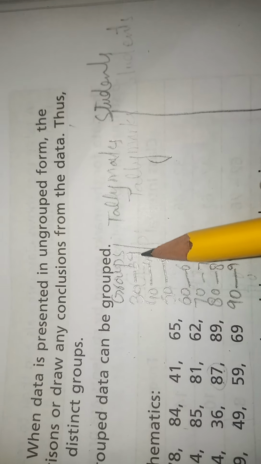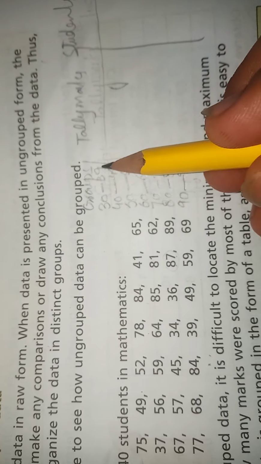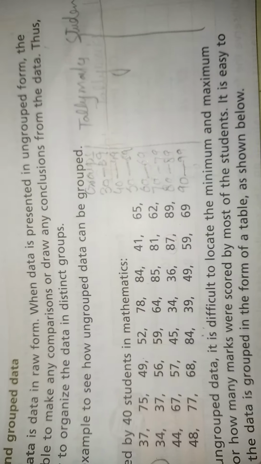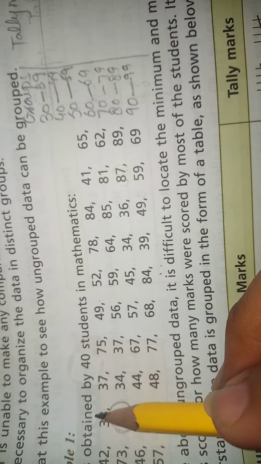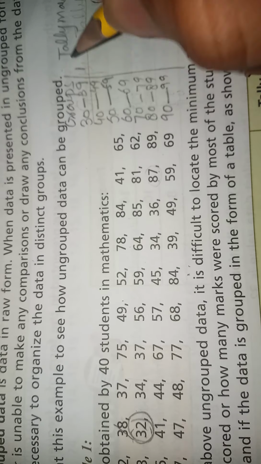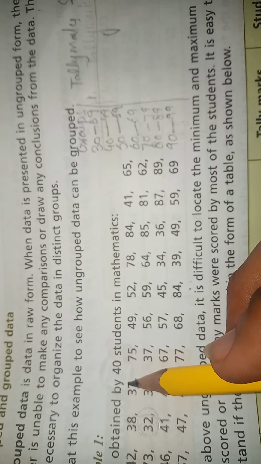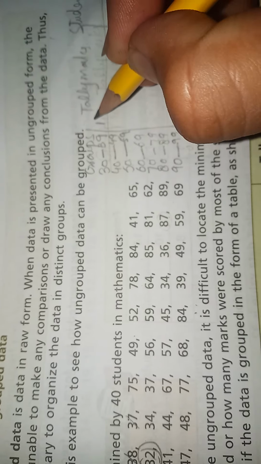So from 30 to 39, how many students got marks? From 30 to 39, 38, we will cancel 38 and draw a line in the column of tally marks. 37, another line.